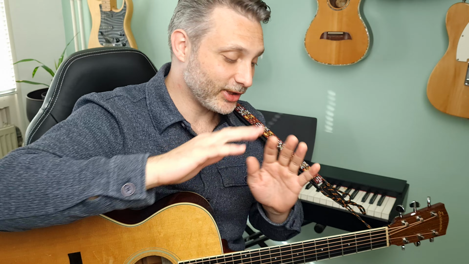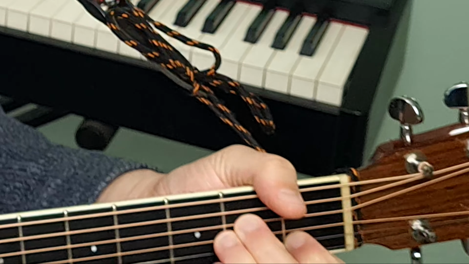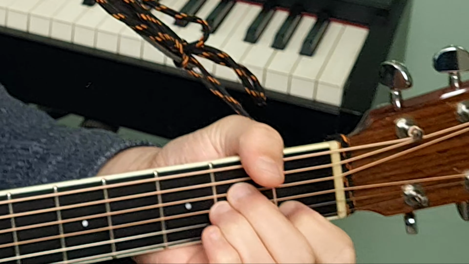If we take a minor key and we take the 5th chord in a minor key, generally that's a minor chord, and this disturbs our dominant tonic relationship. So generally, if we're playing in a minor key, the 5th chord is turned into a dominant chord.